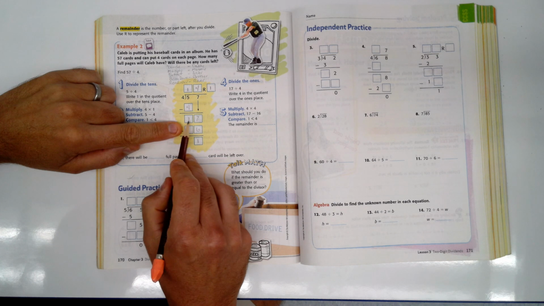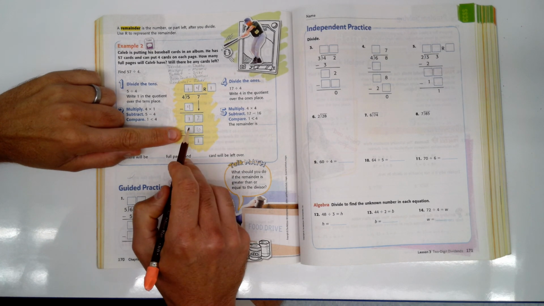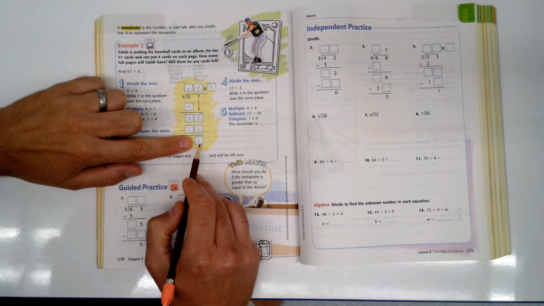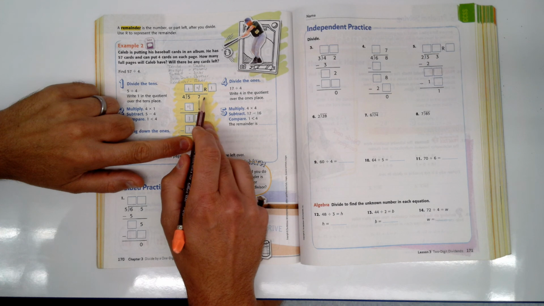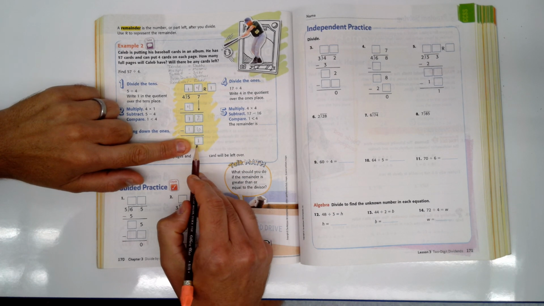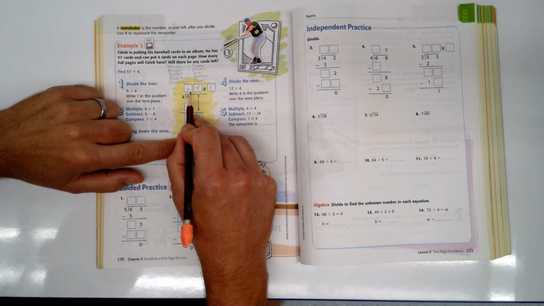So we can divide 4 into 17. 4 times 4 is 16. This is the multiply step. Then the subtract step. 17 minus 16 is 1. There's nothing left here to bring down. So then we go on. Is there anything left? If there's anything left, it becomes the remainder. If it's 0, there is no remainder.